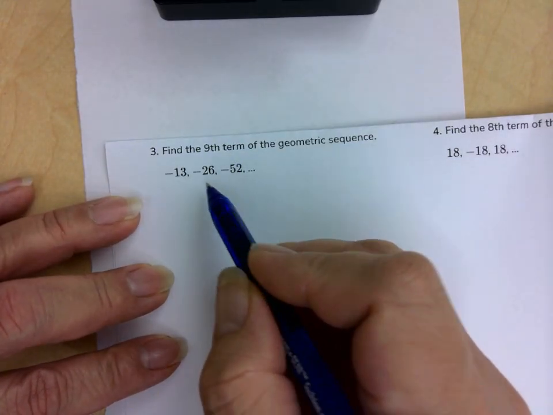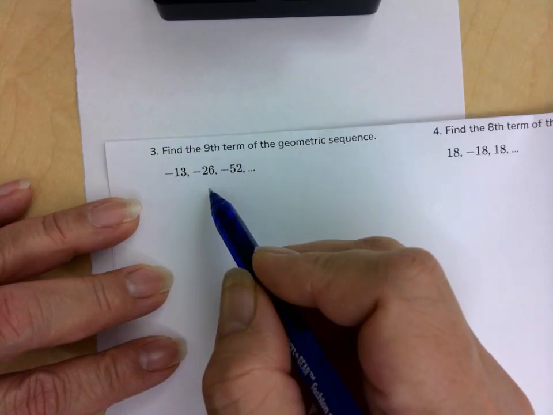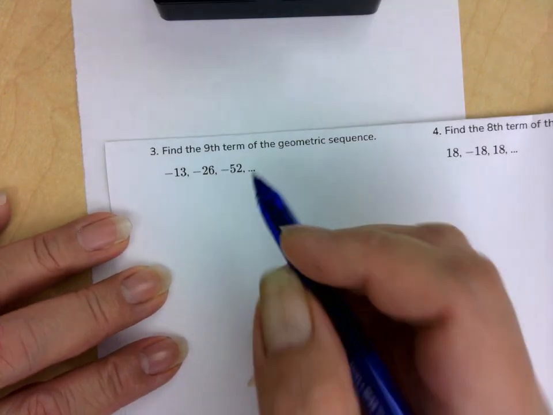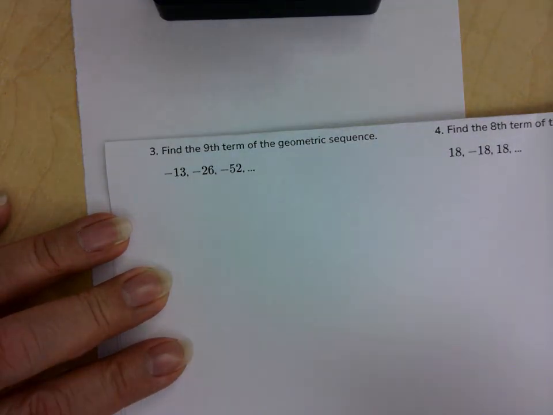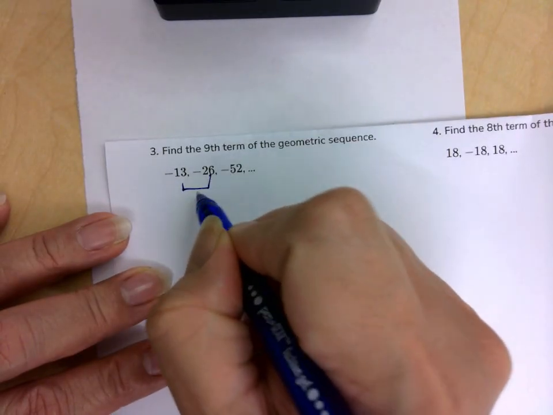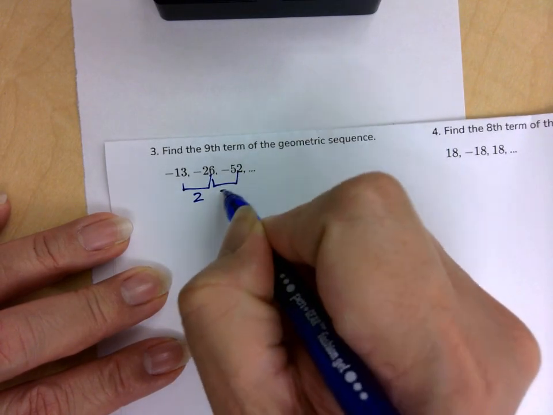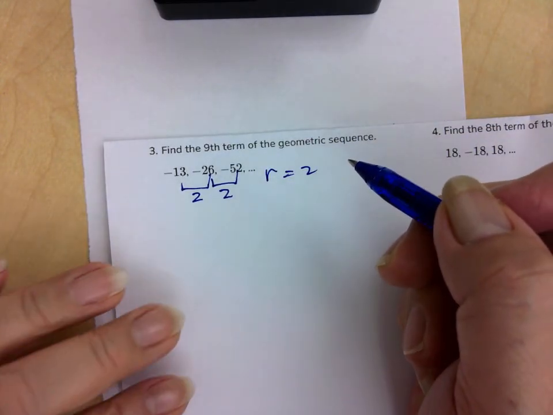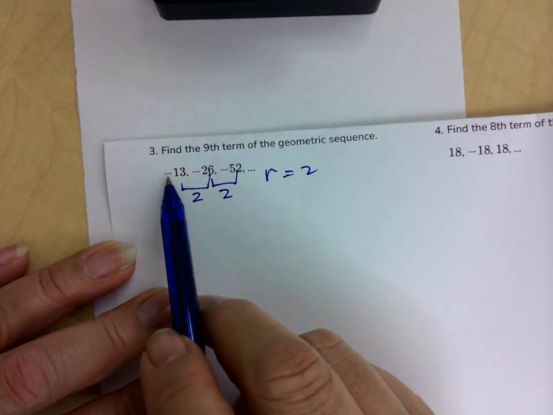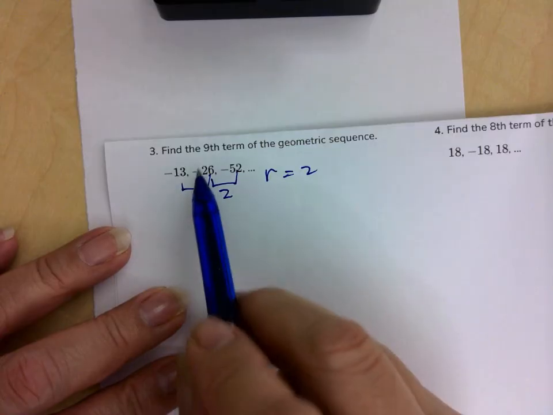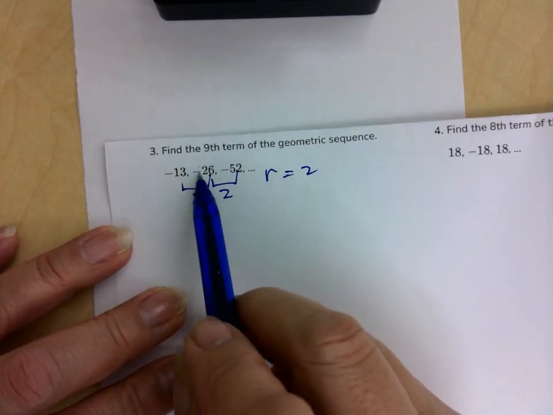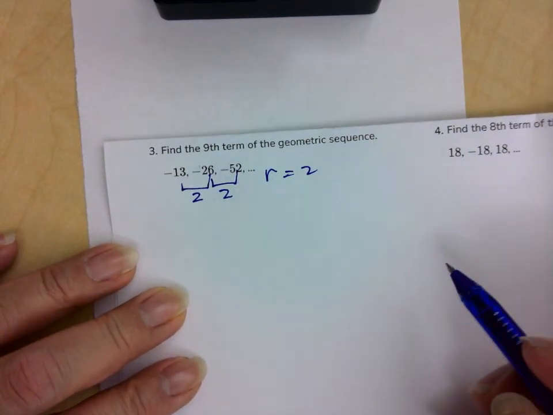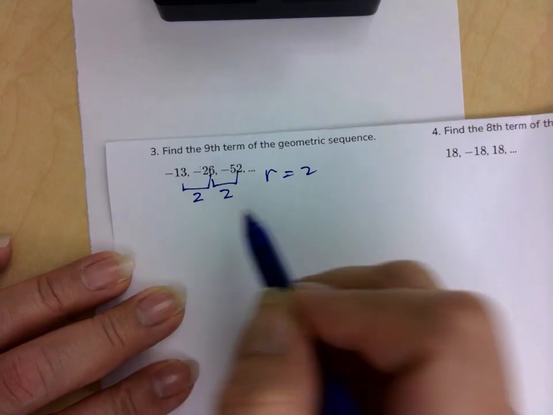When you doubled it or multiplied by 2, will it be 52? Yes. So the ratio is 2. But let's check the sign. Negative times positive is negative. Very good. And then negative 26 times positive 2 is negative 52. So still, the ratio is 2.